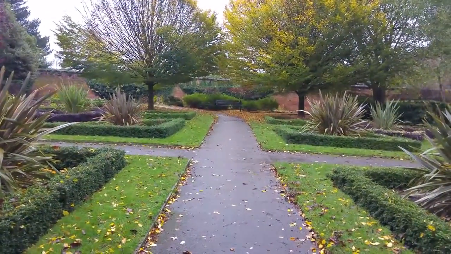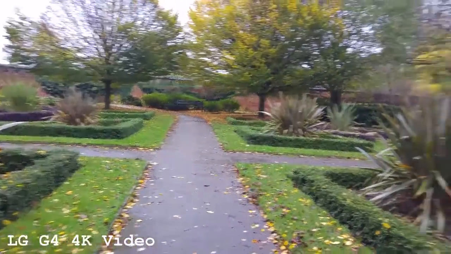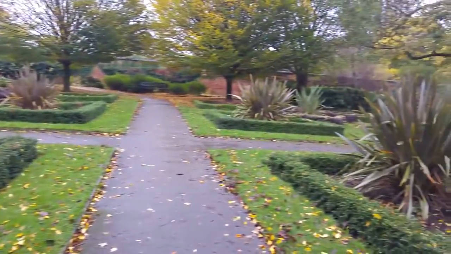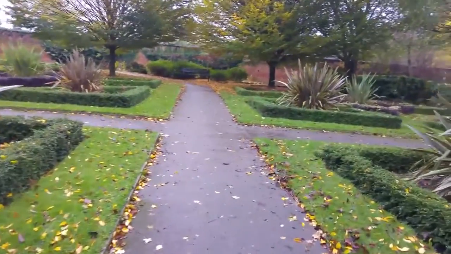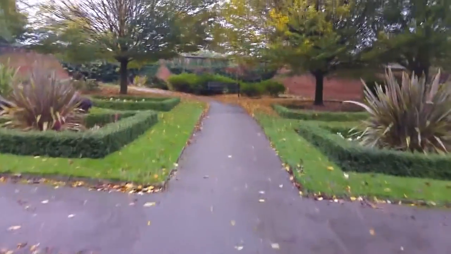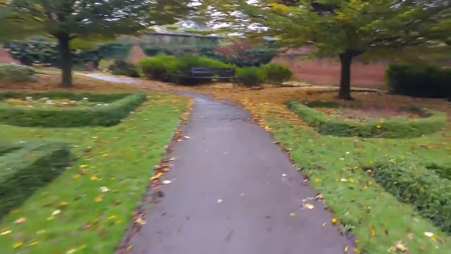Guys, so just doing the same test here with the G4, so we can see how the old flagship compares against the new V10. And this one has, I think, quite similar hardware, like optical image stabilization, 4K, so it should be quite good as well.